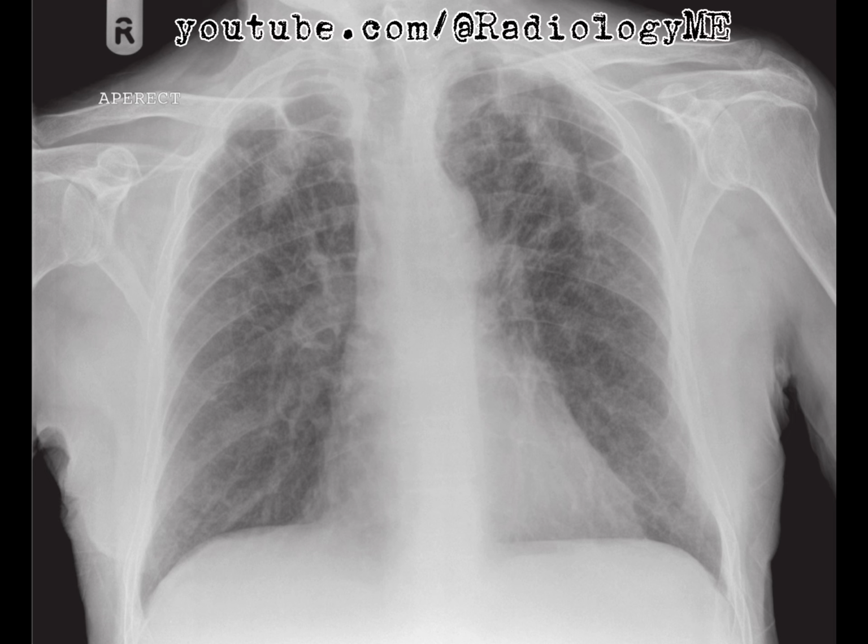So this is an anteroposterior erect chest radiograph of a skeletally mature patient. The first thing that really strikes me is the presence of bilateral, relatively symmetrical interstitial shadowing, which predominantly affects the upper and mid zones of both lungs.